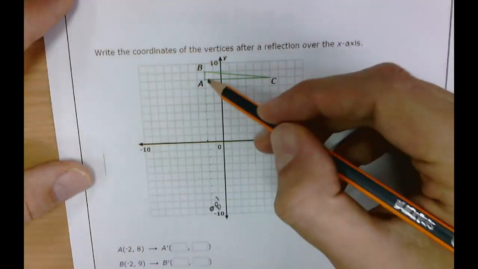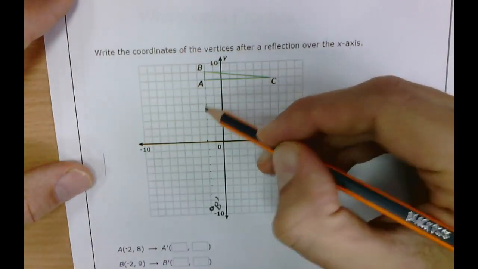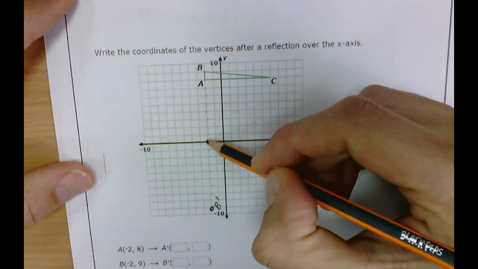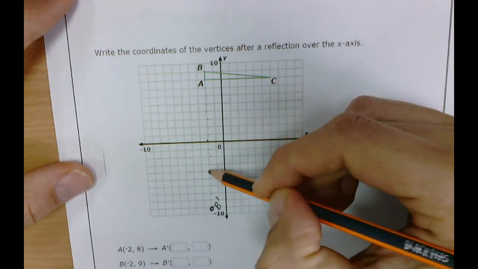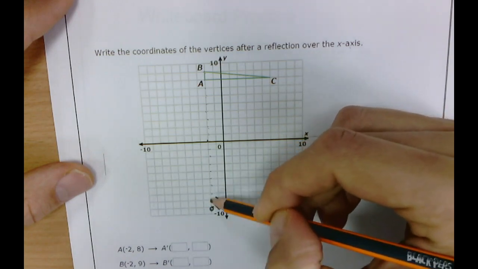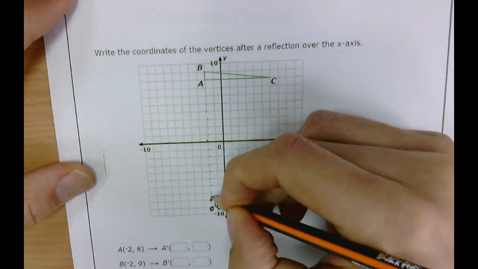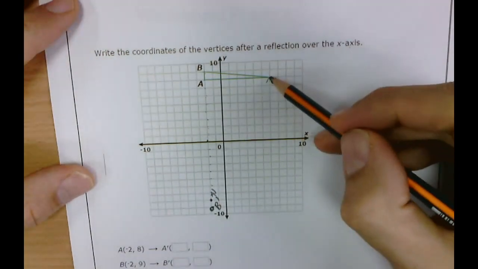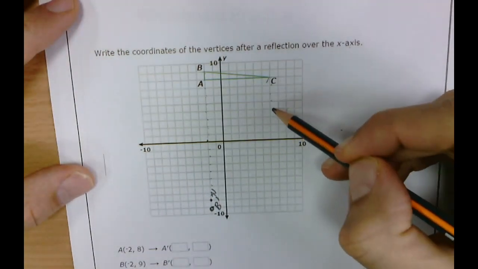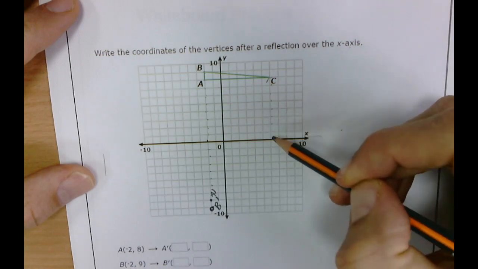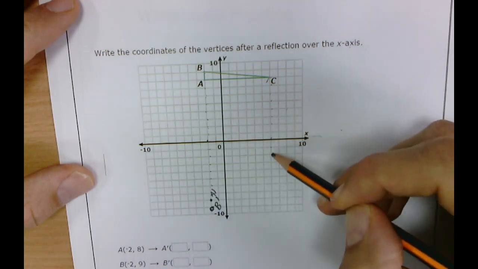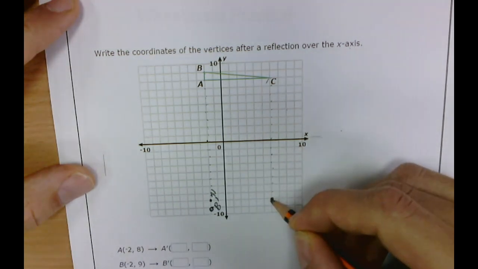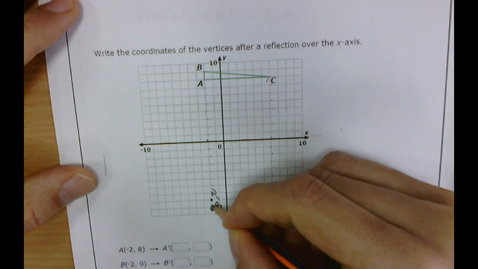Next, I'll plot point A. 1, 2, 3, 4, 5, 6, 7, 8. 1, 2, 3, 4, 5, 6, 7, 8. We have one more point to plot. 1, 2, 3, 4, 5, 6, 7, 8. 1, 2, 3, 4, 5, 6, 7, 8. Next, we'll connect our dots.